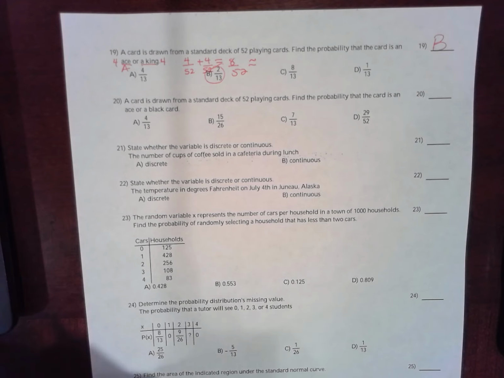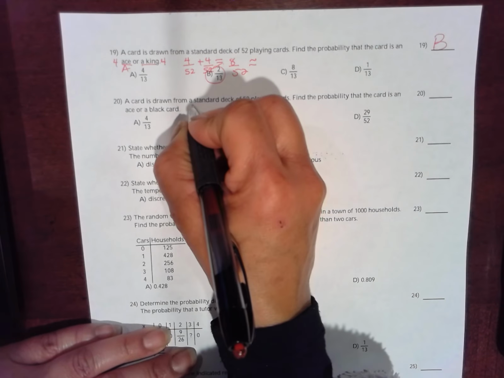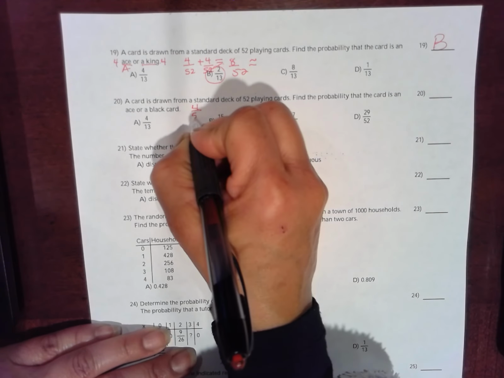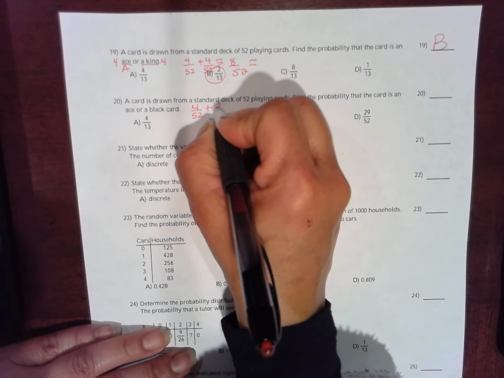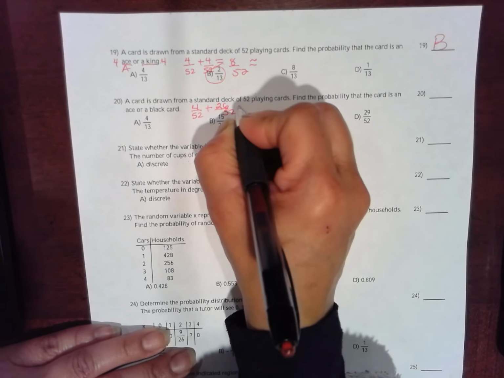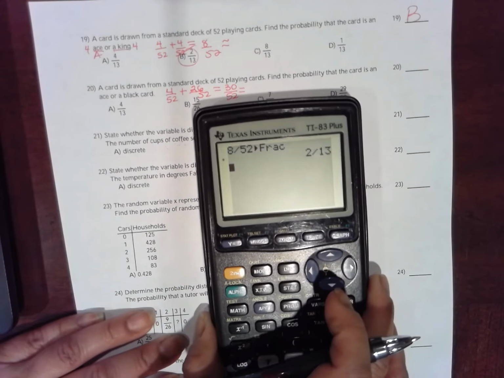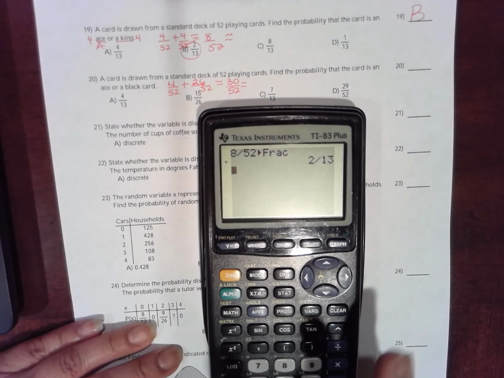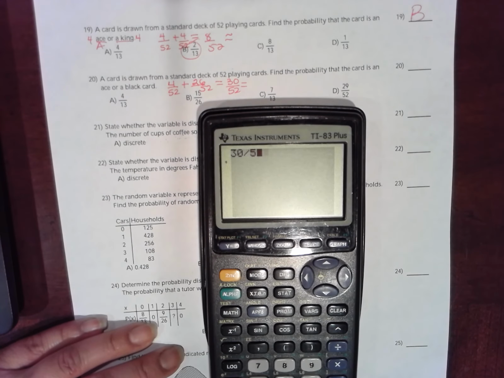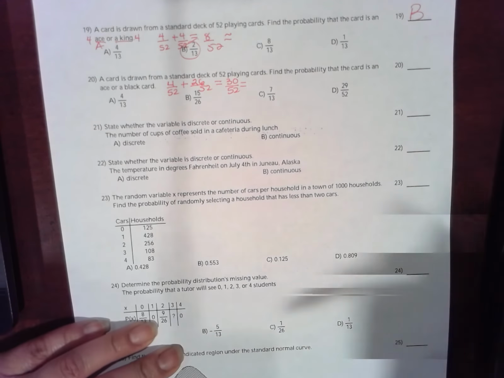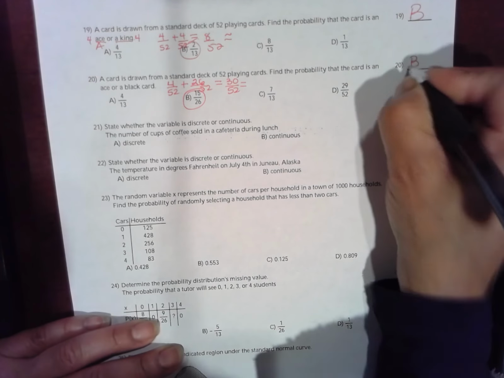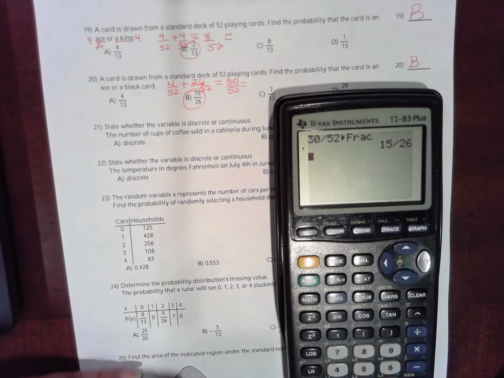Number 20, a card is drawn from a standard deck of 52 playing cards. Find the probability that the card is an ace or a black card. So the probability of an ace is 4 out of 52. Black card, half of them are black, so 26 out of 52. So this is 30 out of 52. And again, demonstrating how you can use the calculator to simplify this fraction. So 30 divided by 52, press math, enter, enter, and you get 15 out of 26. So if you are allergic to fractions, use your calculator that I call Dora.